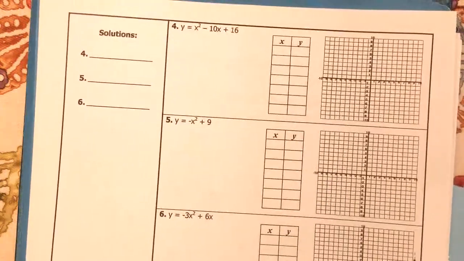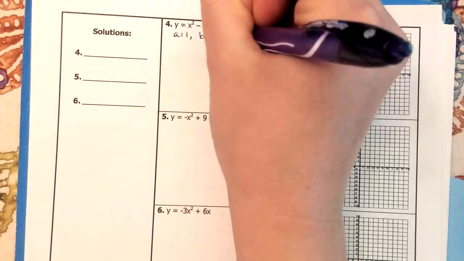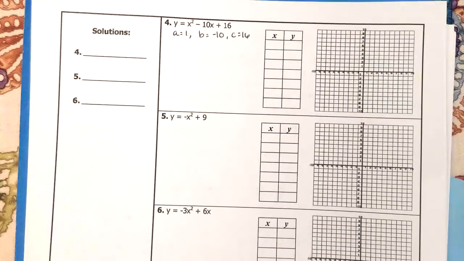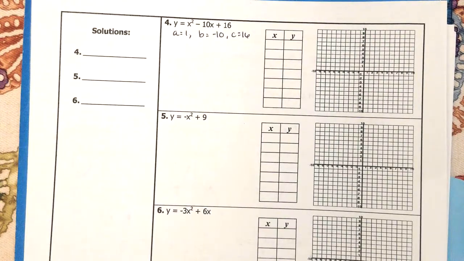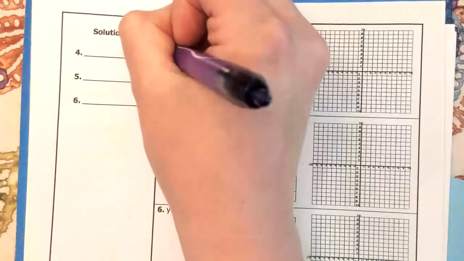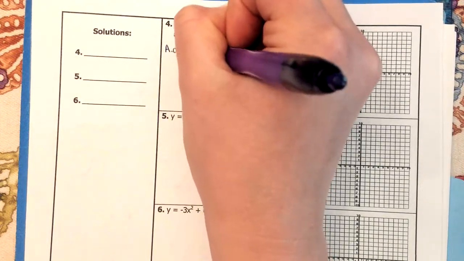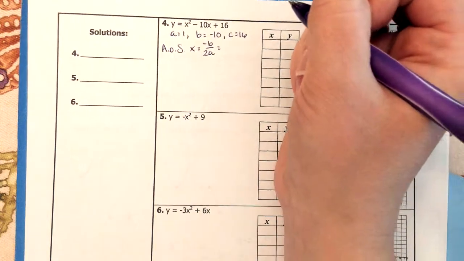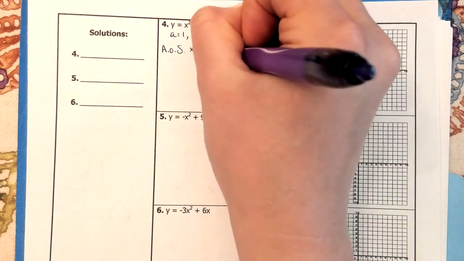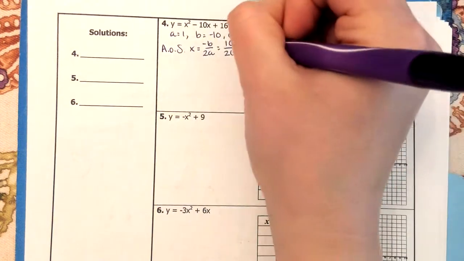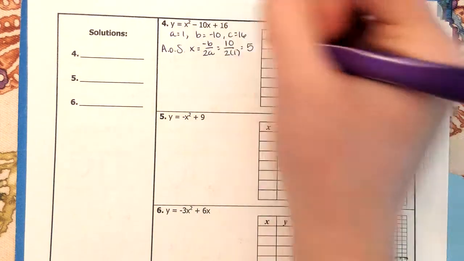All right, flipping it over to the back. My next example, again, I start the same way. I identify that A is 1, B is -10, and C is 16. I find my axis of symmetry: x equals opposite of B over 2 times A. Well, B is -10, so the opposite of B is +10. Divided by 2 times A is 1, so 2 times 1 is 2. 10 divided by 2 is 5.